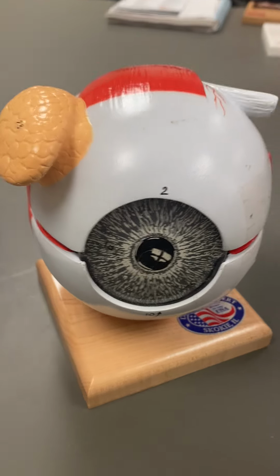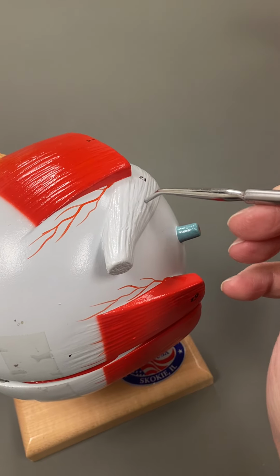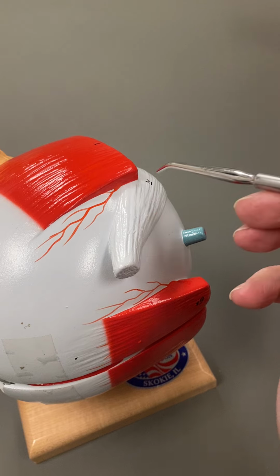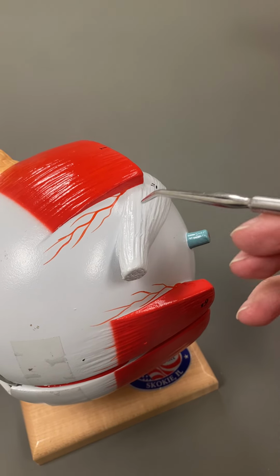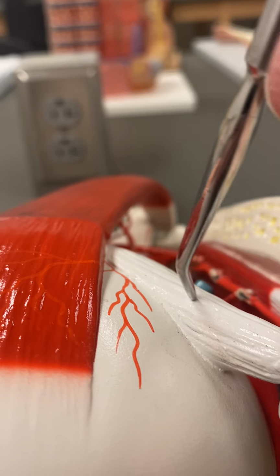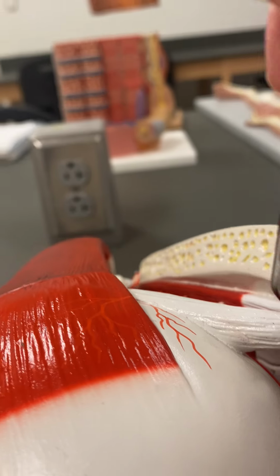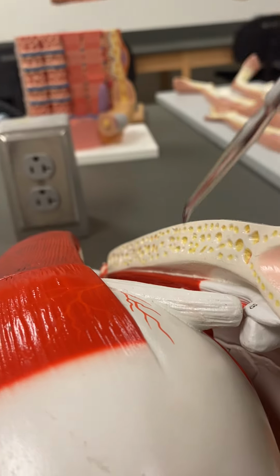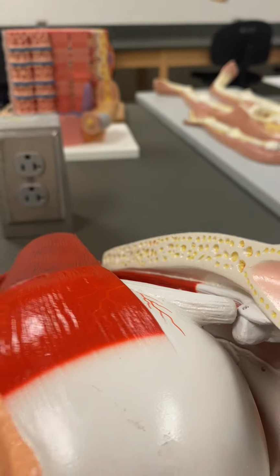Then cranial nerve number 4, the trochlear, controls the trochlear muscle, which is also referred to as the superior oblique. So here in this model, the superior oblique muscle is cut. Here you can see, all we're seeing is the tendon. That is the tendon of the superior oblique. Here you can see the superior oblique. So the trochlear nerve, cranial nerve number 4, controls the superior oblique muscle.